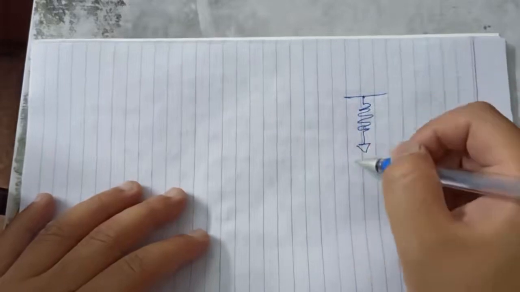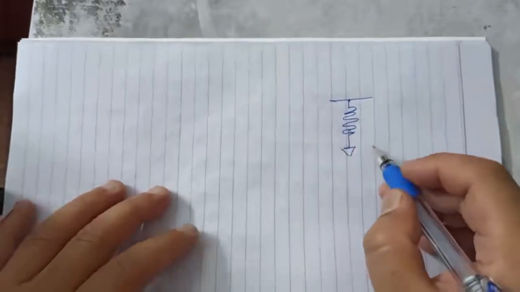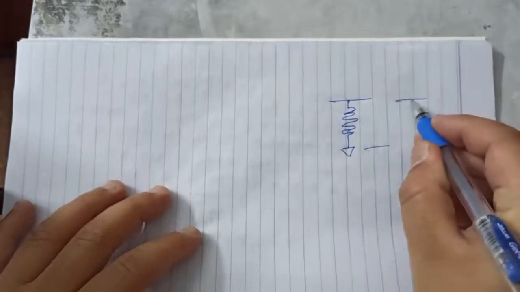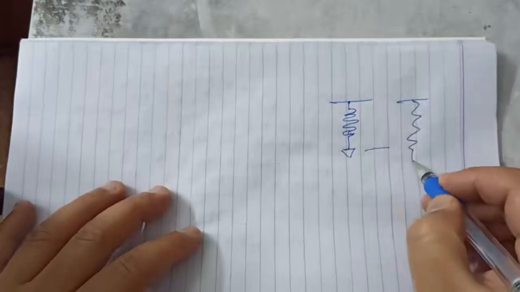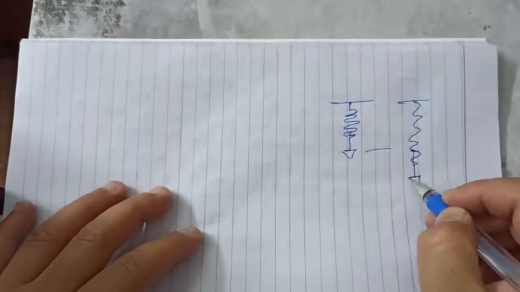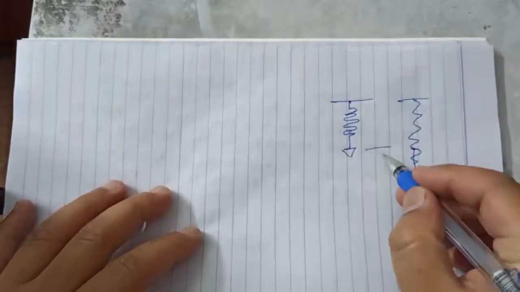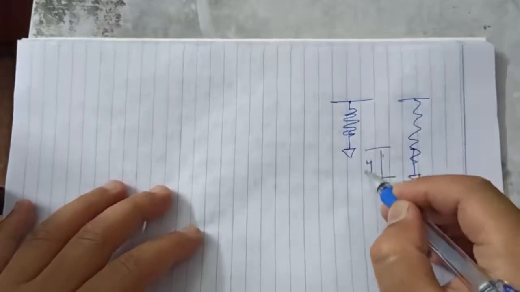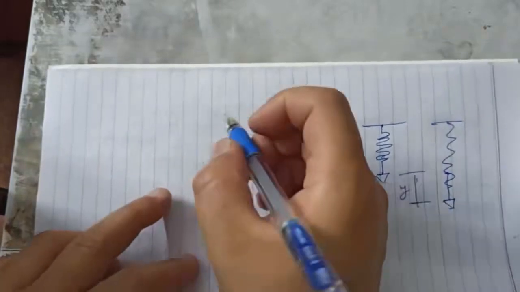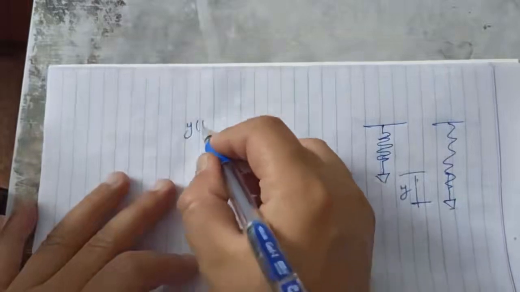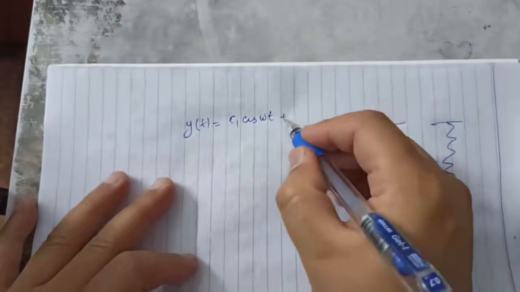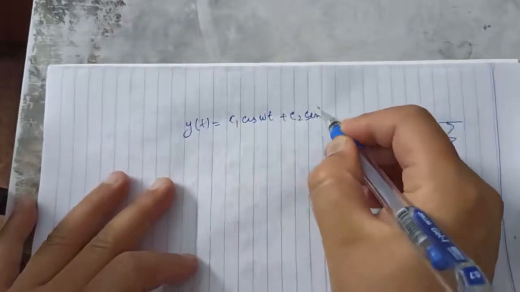Okay, so the displacement y of the mass from its resting position, if I let go of this mass, can be written as y of t equals c1 cos of omega t plus c2 sine of omega t.